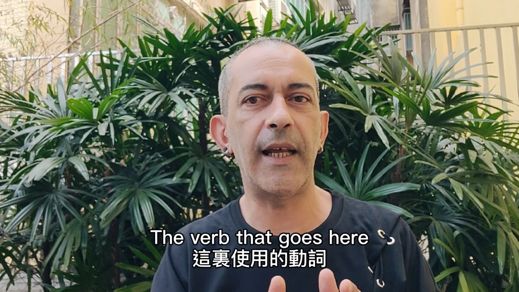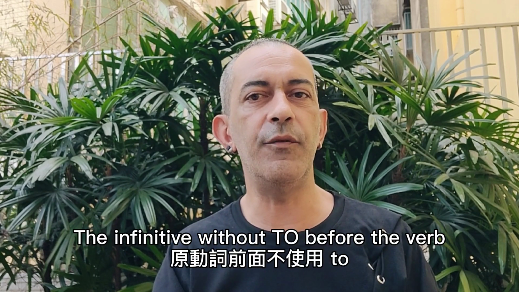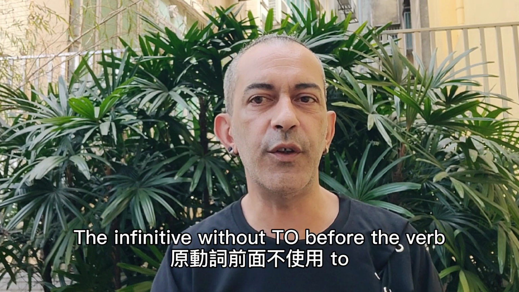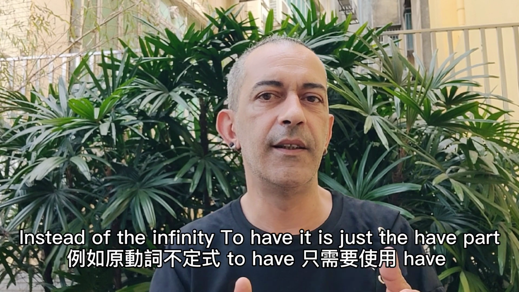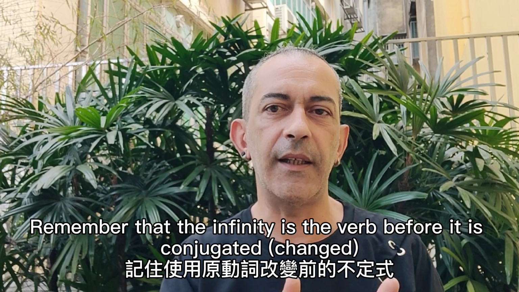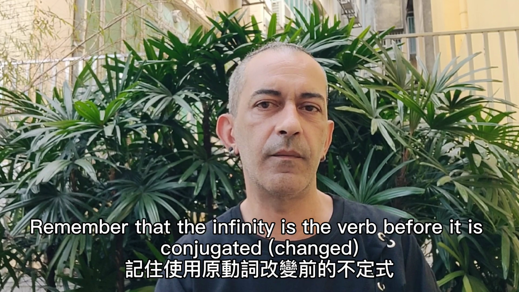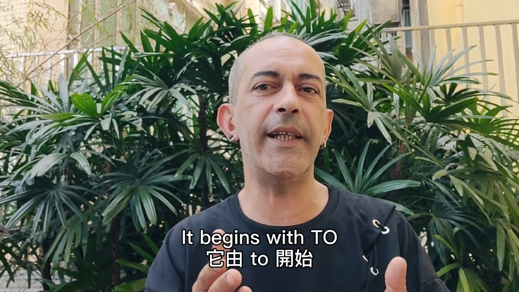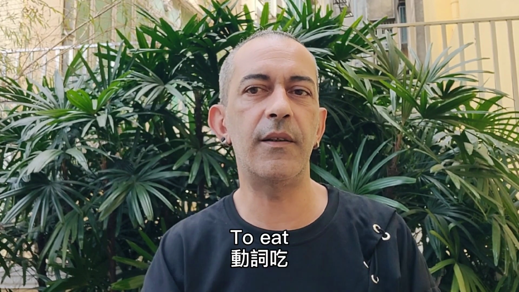The verb that goes here is the base form of the infinitive without "to" before the verb, instead of the infinitive "to have". It is just "have". Remember that the infinitive is the verb before it is conjugated or changed, and it begins with "to". For example, to have, to eat, to go, to live, to speak, etc.